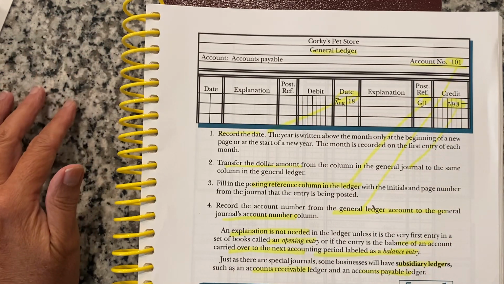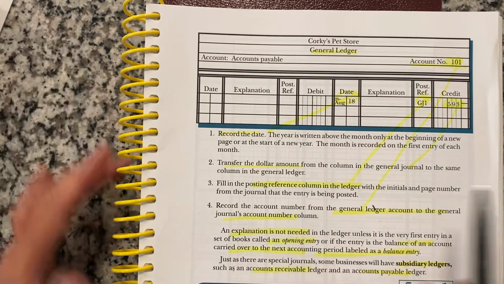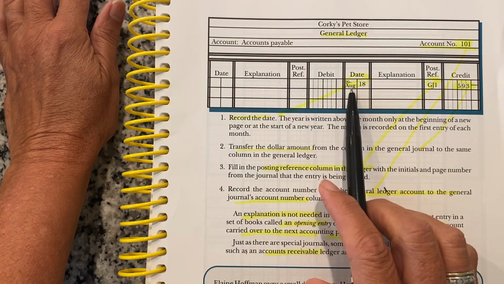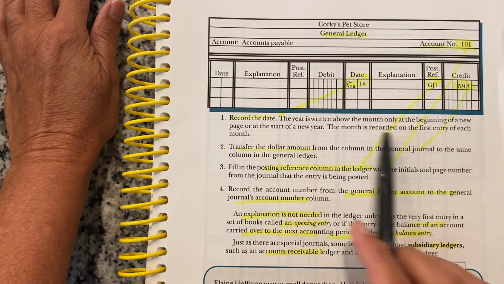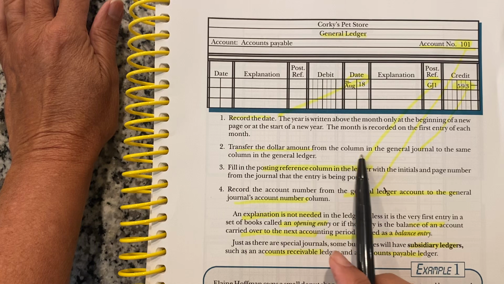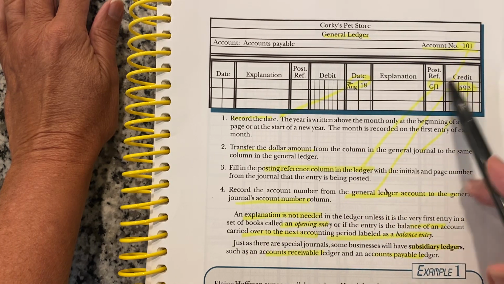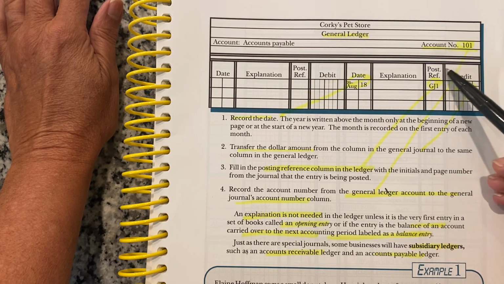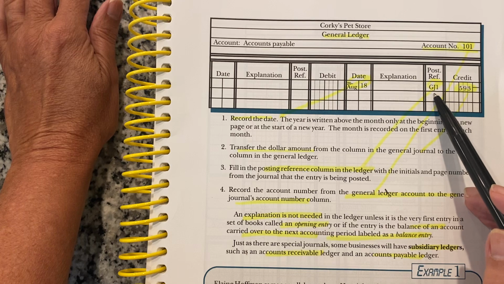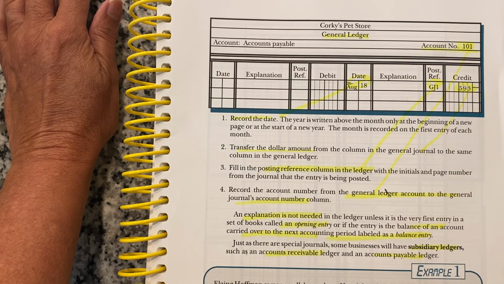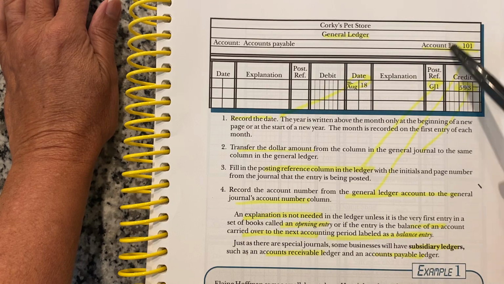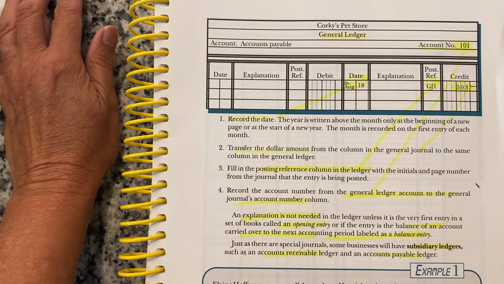So on the ledger, just to know, to record the date: the year is written above, here's August 18th, and there's the year above there. So that's the date. Transfer the dollar amount in the general journal. There's the dollar amount, whether it's credit or debit. We put it wherever. Fill in the posting reference. The posting reference, of course, here we filled this in, so it's on the general journal 1. So we know page 1, general journal, page 1. And then record the account number from the general ledger account to the general journal. So you'll take this account number 101 and you'll put it on your general ledger.